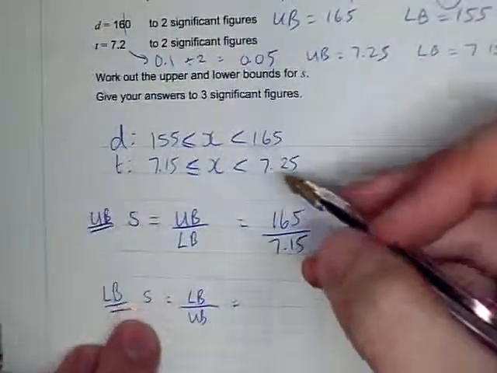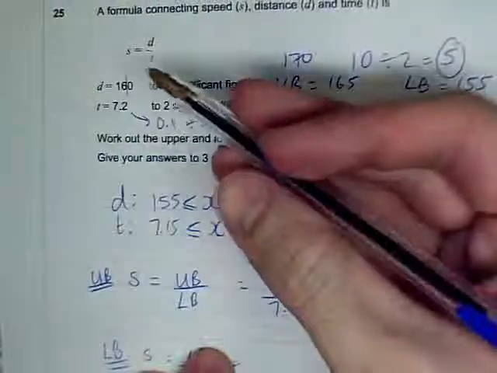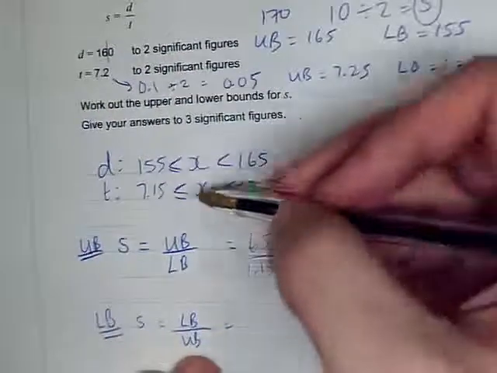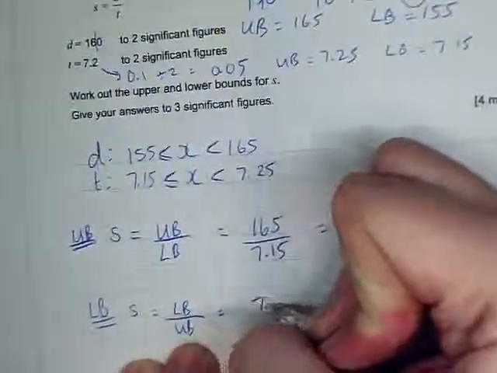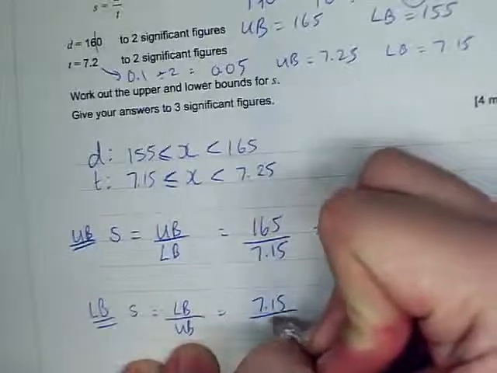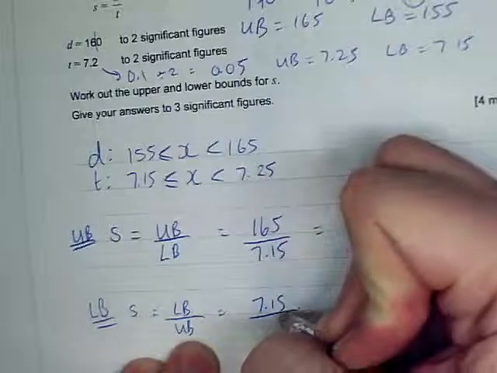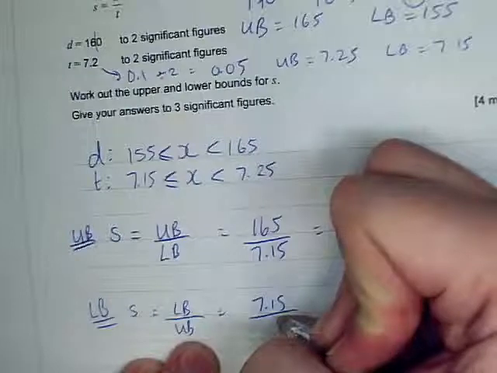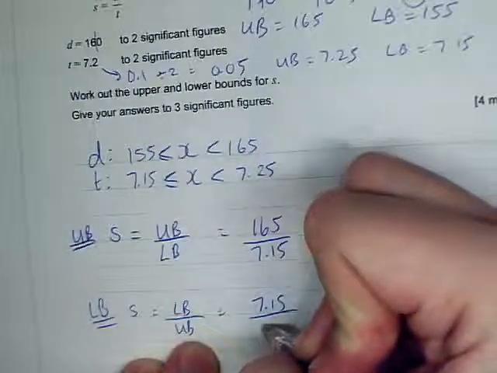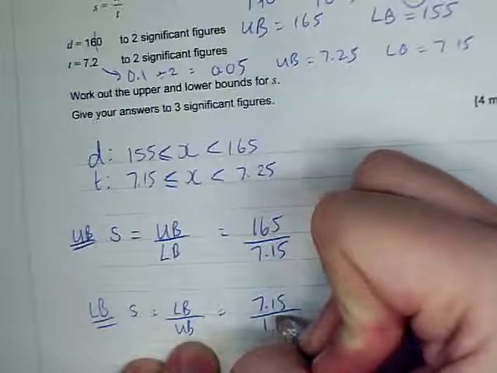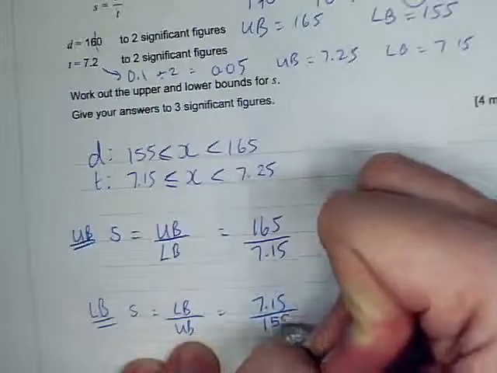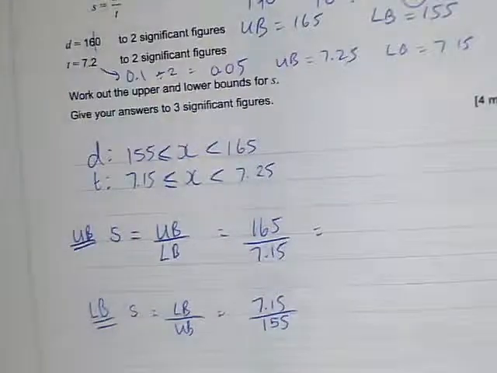And looking at my values for t, the lower bound is 7.15, and I'm dividing it by the biggest value, which was 155, so divided by the lower bound.